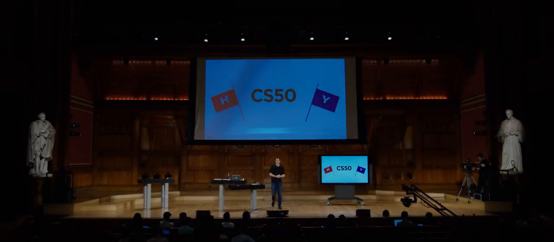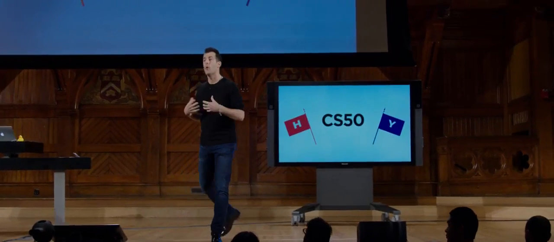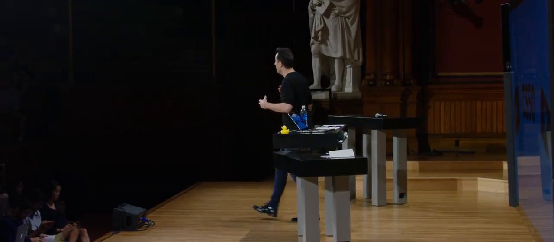Right. This is CS50, and this is lecture 6. And as you may recall, today we begin to transition away from this low-level world of C and command line programming and to a domain that's probably a little more familiar, that of the web. And yet all the ideas that we've been exploring thus far, like functions and loops and conditions and so forth, are still going to be relevant.